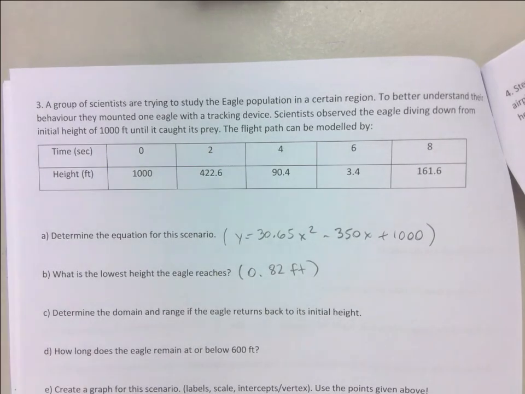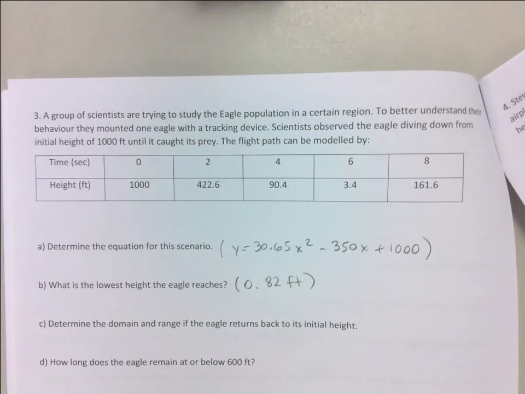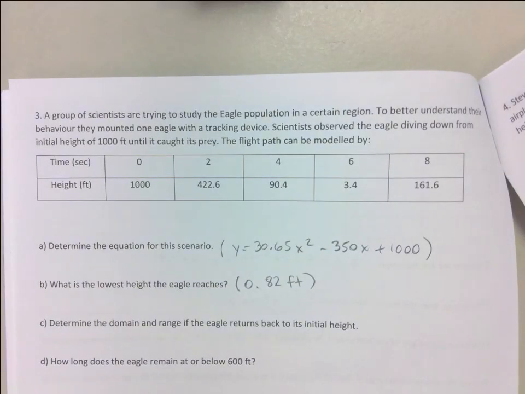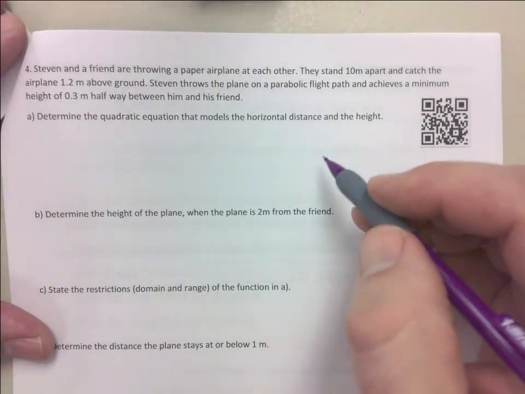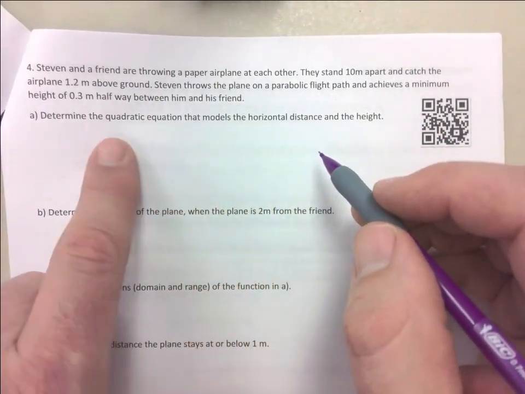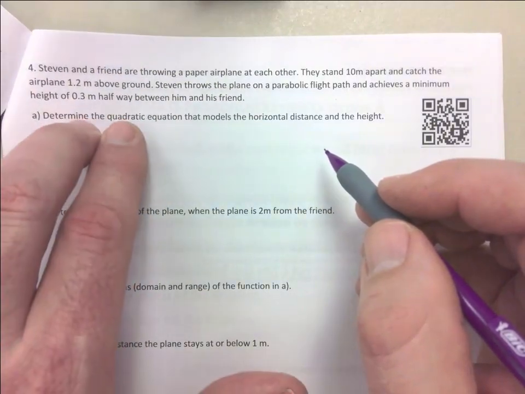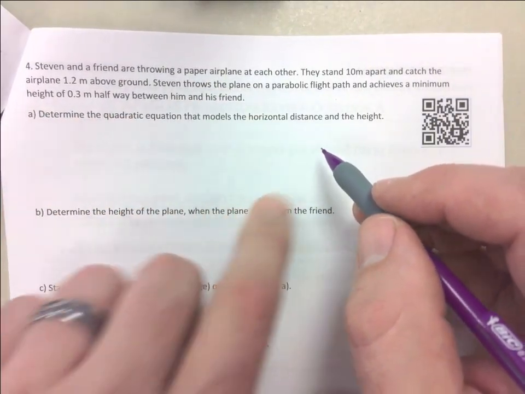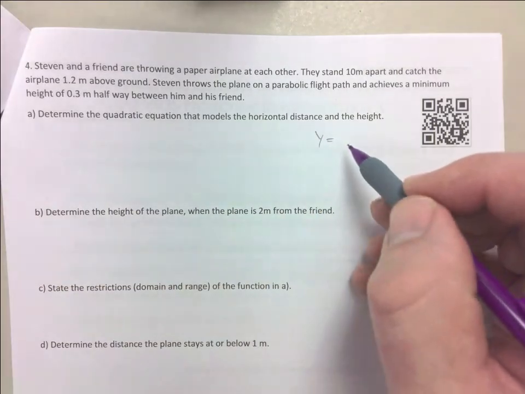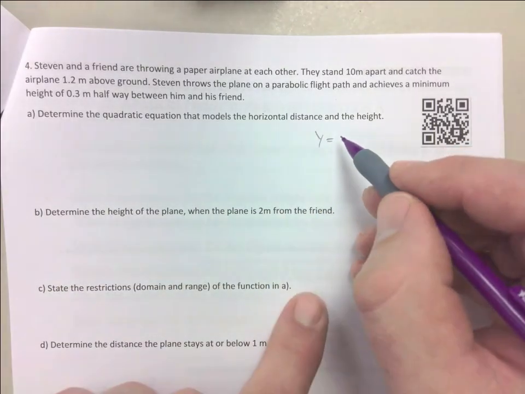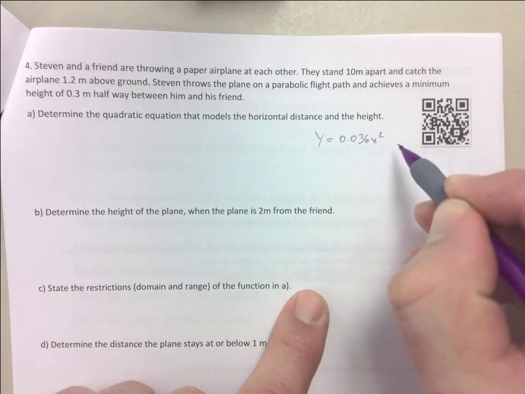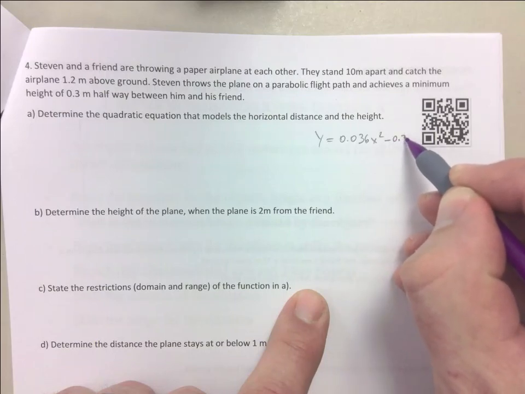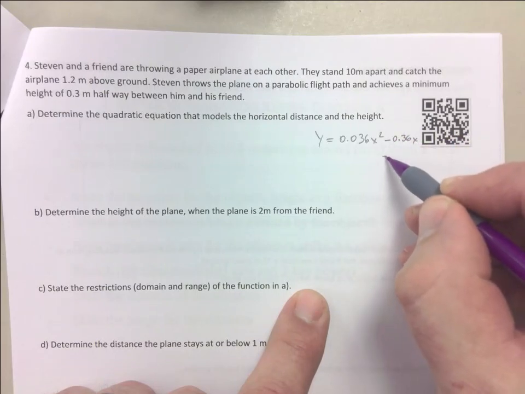And 76. So maybe skip 75 for now. I mean, if you want to do it, that's fine. But I want you to focus on the type where you have the story and you need to come up with a third point. This one doesn't even have a table, so I'm expecting you to come up with your table. The equation is supposed to be 0.036x squared minus 0.36x plus 1.2.